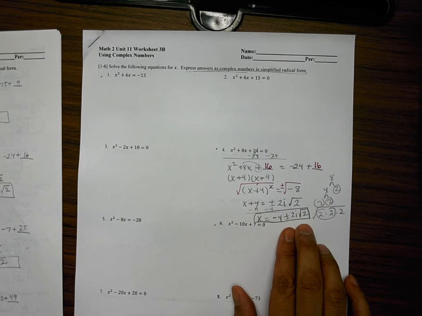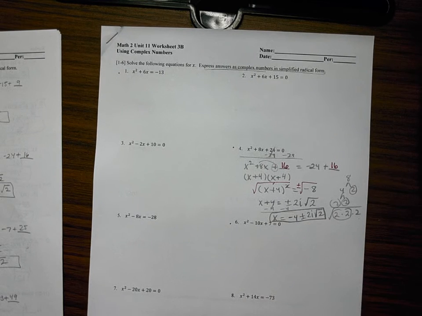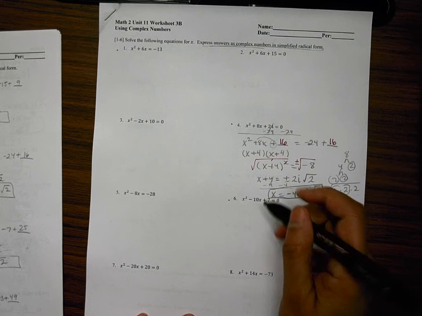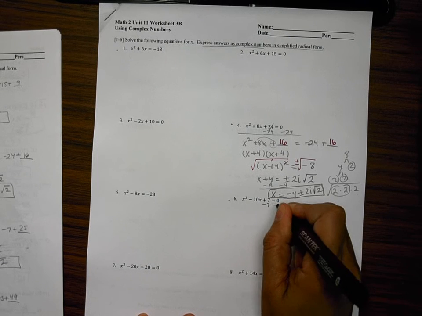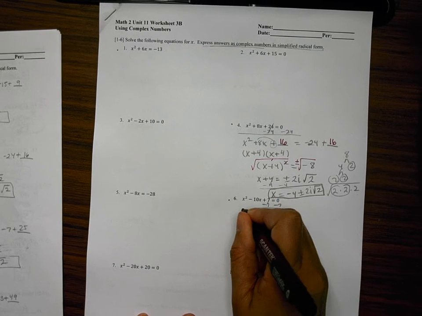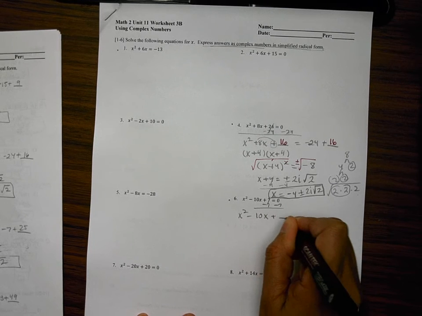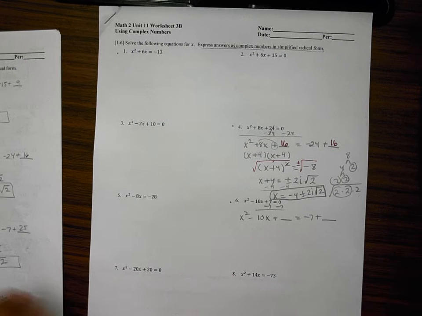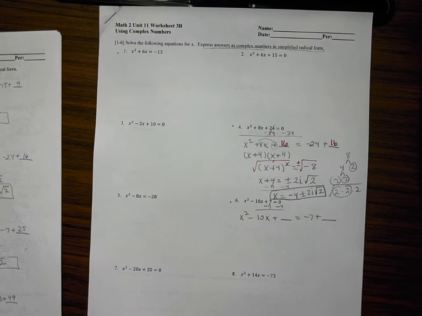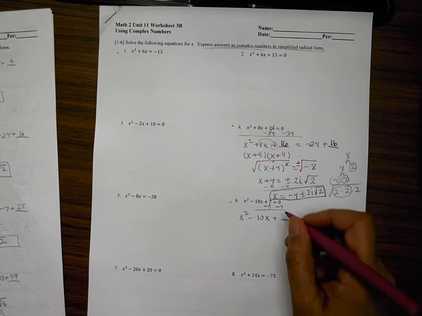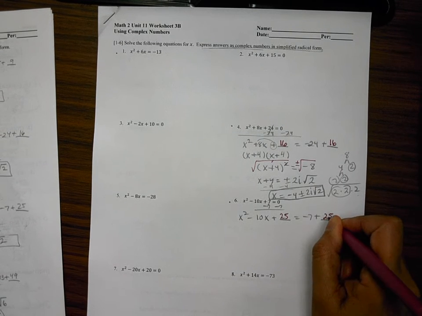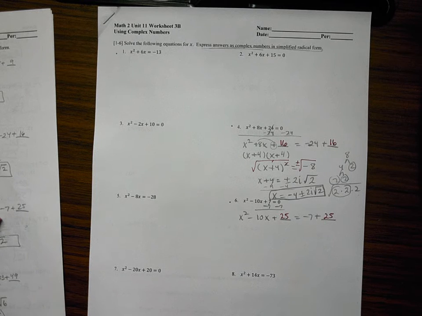And this is how we leave it. They are not like terms. That's as far as you can go. Okay, number 6. Subtract the 7. X squared minus 10x plus blank equals 0 minus 7 is negative 7 plus blank. Negative 10 cut in half is negative 5. Negative 5 times negative 5 is 25. You add the 25 to both sides.